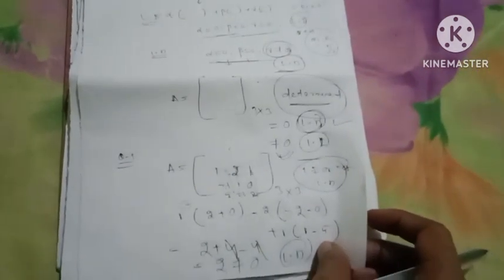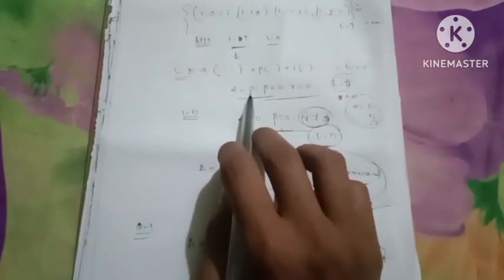Another way is the alpha-into-scalar method, which I already discussed. I will show you another method as well. You can use whichever method you find better.